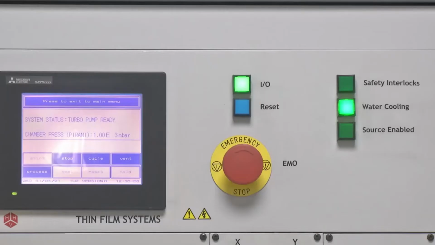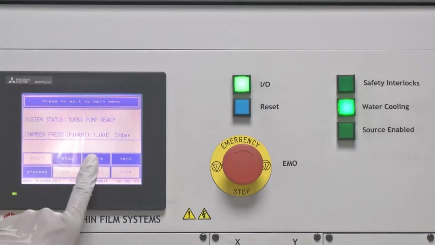So now let us see what is the system status. As we can see, system status says that turbo pump is ready, however the chamber pressure is still 10 to the 3 millibar, which means we need to start the rotary pump. In order to start the rotary pump, the next sequence of the event is to press the highlighted button, cycle.